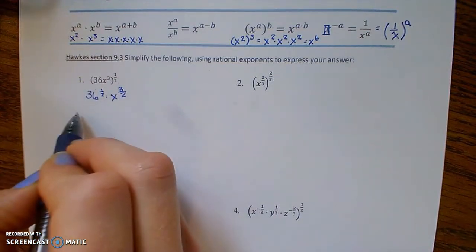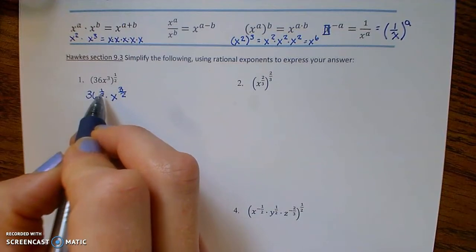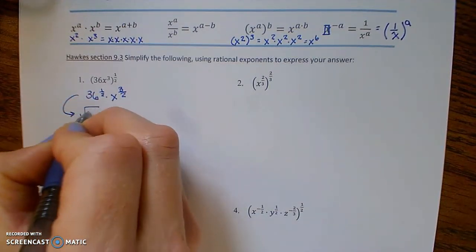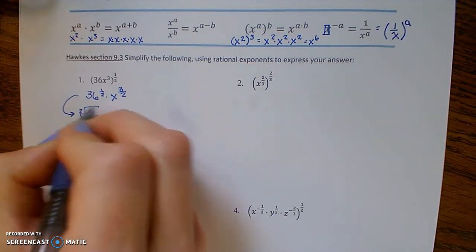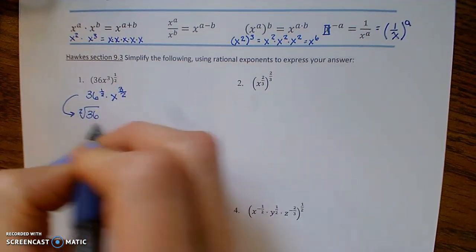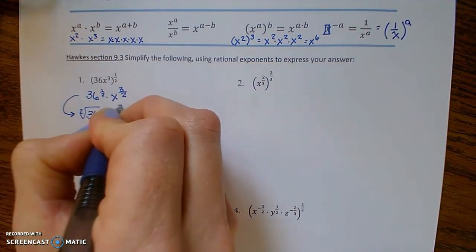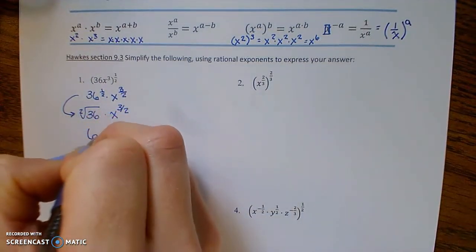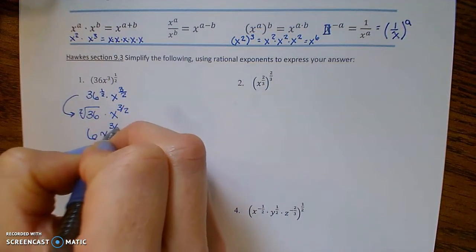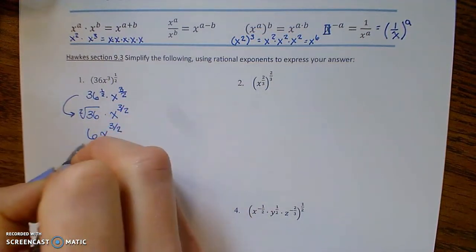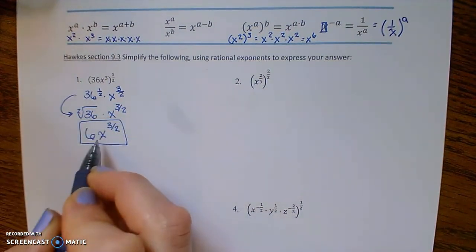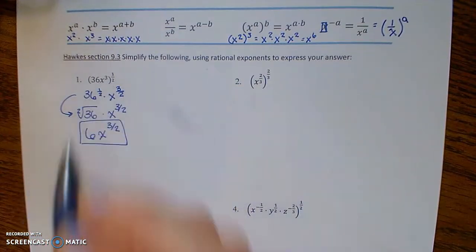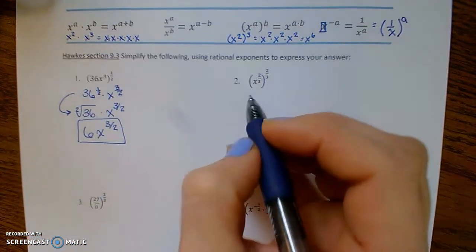Now, let's see if I can evaluate this. Remember what the exponent 1/2 means. This means the square root of 36. The denominator tells you the index of the radical. Okay, and the square root of 36 is just 6. So this will be 6x to the 3/2 power. Okay? And we're going to leave it in rational exponent form just because it was given to us in rational exponent form.